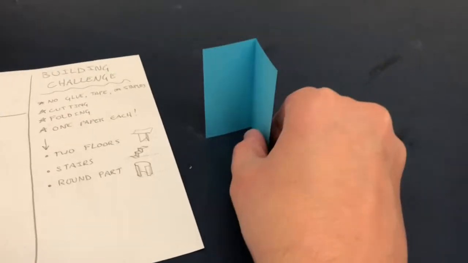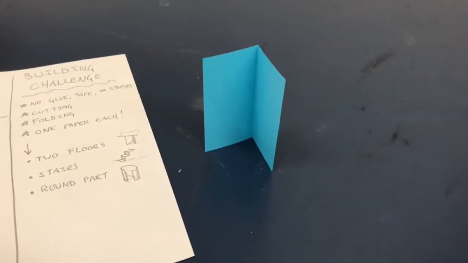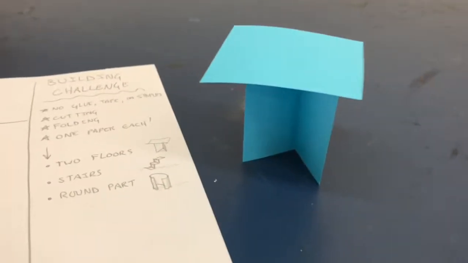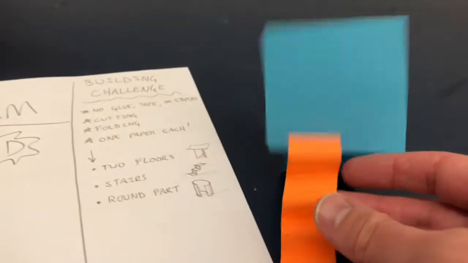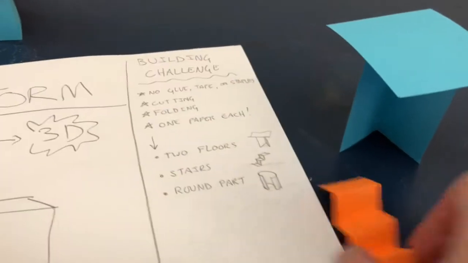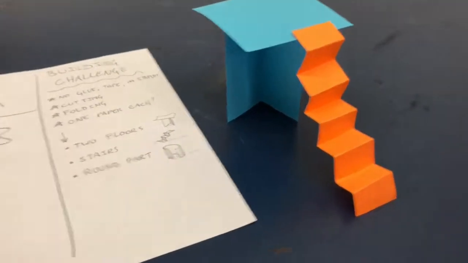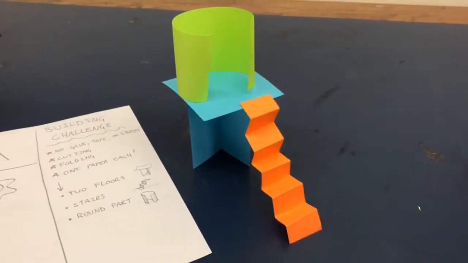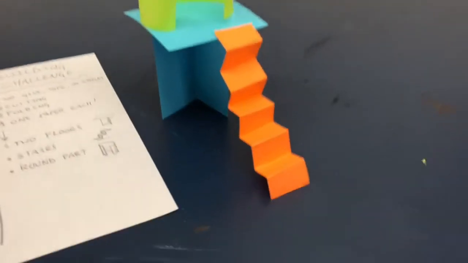When you're building, you can put down a floor like that. You could add some stairs in. Sometimes they fall apart. You just gotta pick it back up and try again. It's all part of the challenge, solving that problem. And then add in a round part. Those are my criteria right there. This is the bare minimum. Everyone should have at least this.